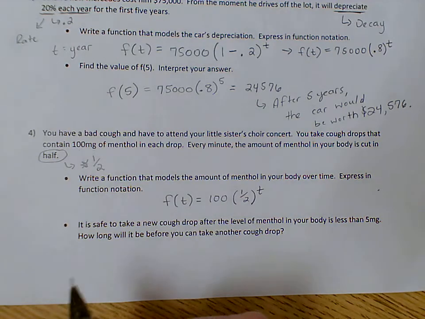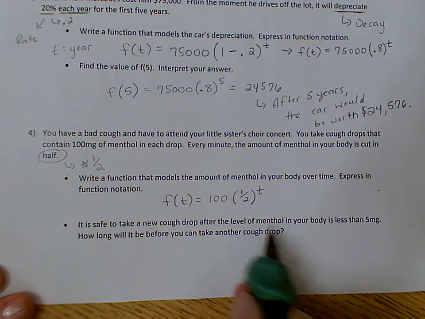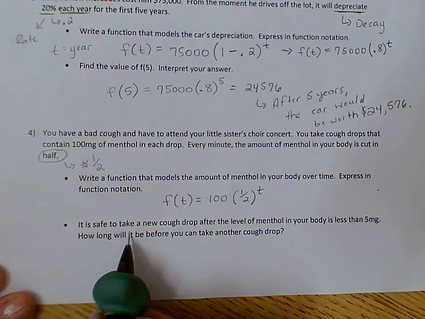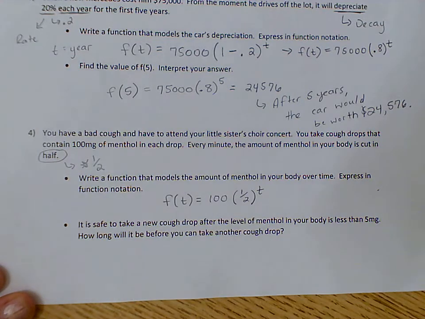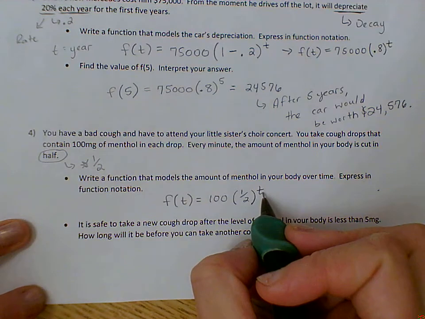It says it is safe to take a new cough drop after the level of menthol in your body is less than 5 milligrams. How long will it be before you can take another cough drop? So you're looking for the time here, okay?